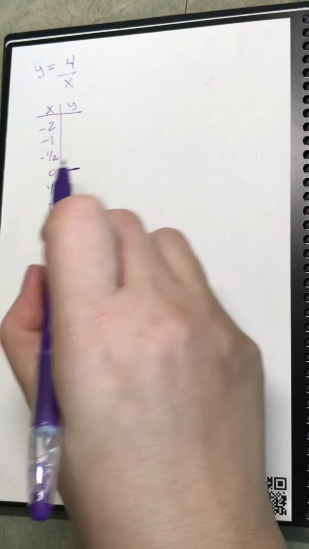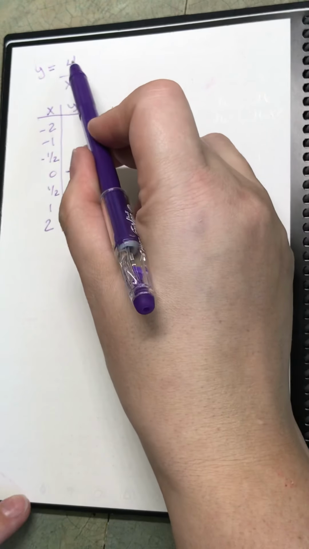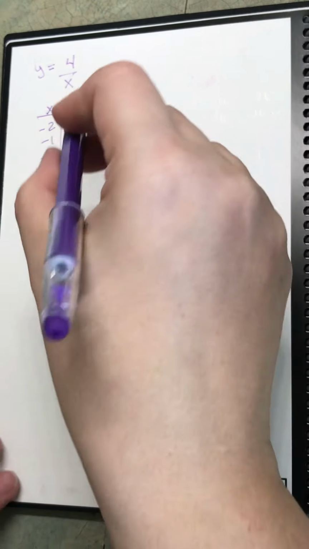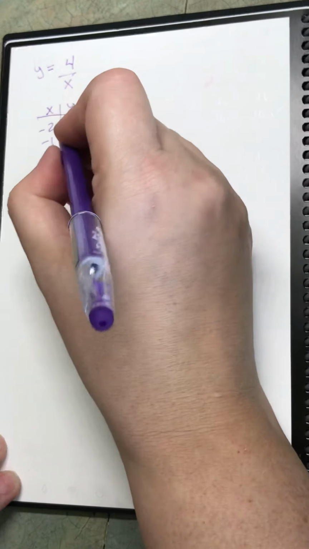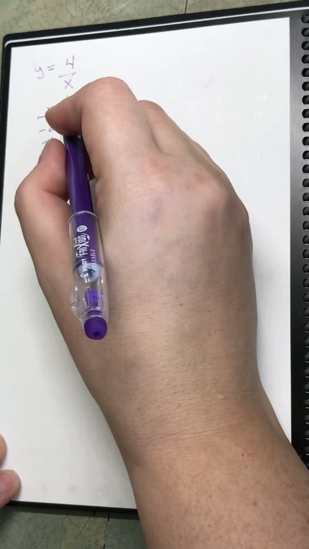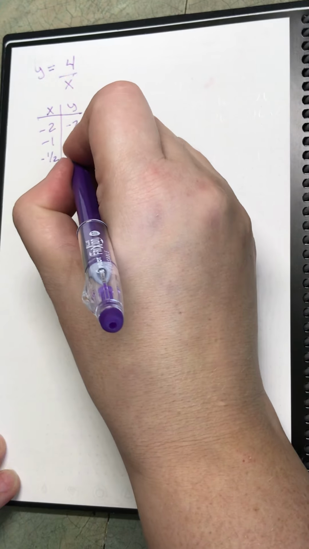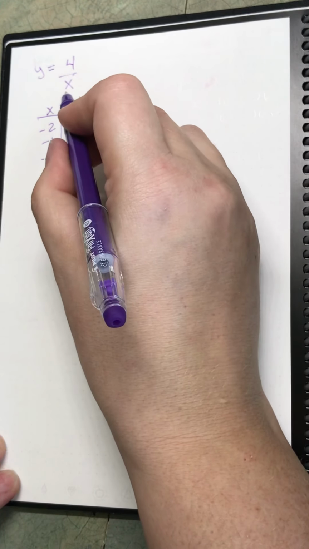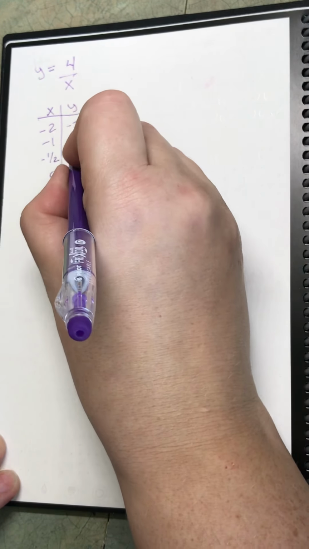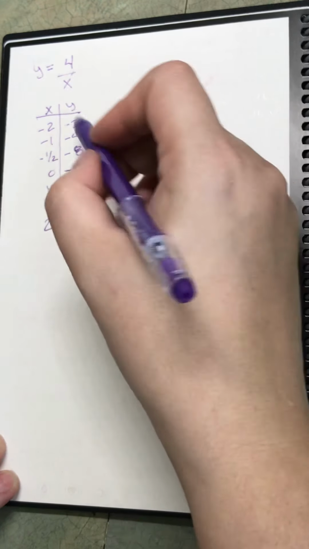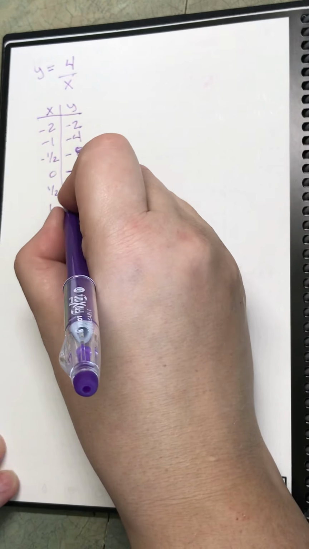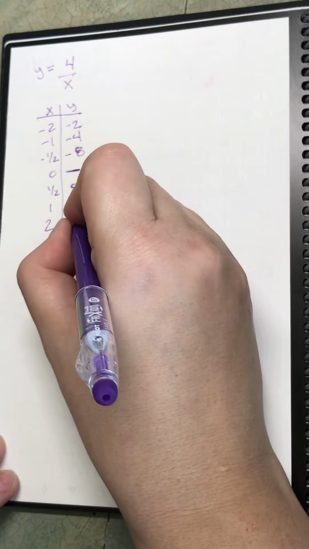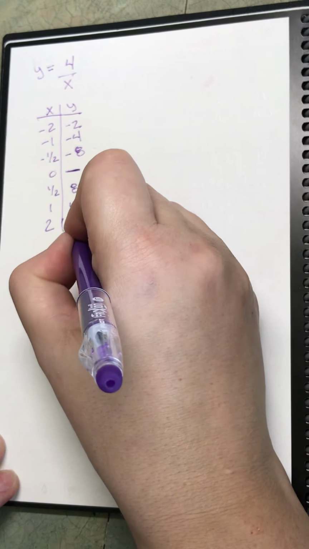Like we said, that's always going to be the case if it's just a number divided by x. 4 divided by -2 is -2. 4 divided by -1 is -4. 4 divided by -1/2 is -8. And then there's the symmetry here. This is going to be +8, +4, and +2.